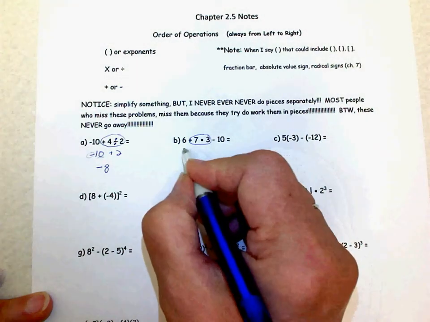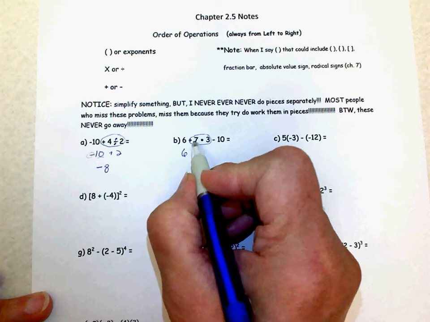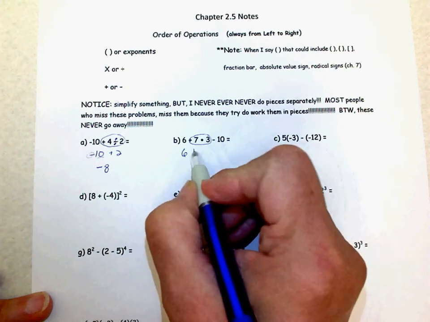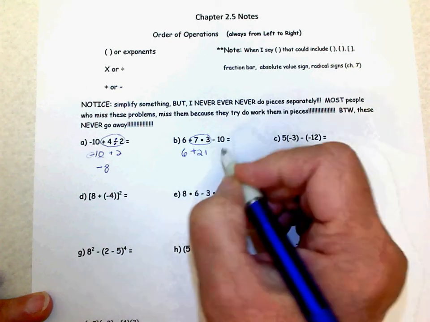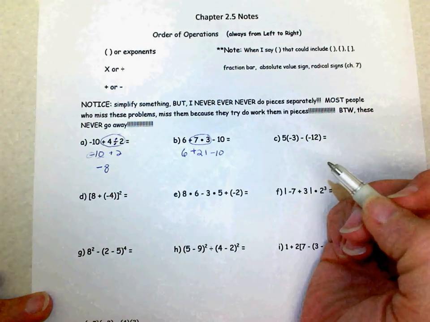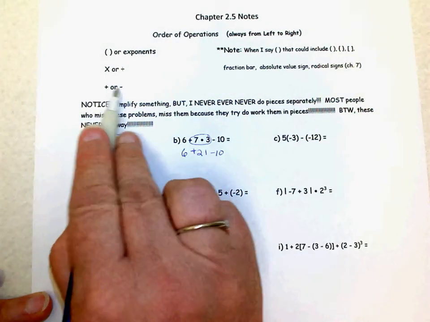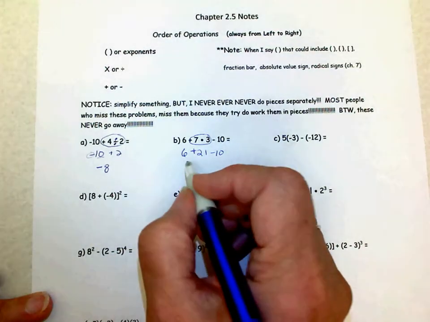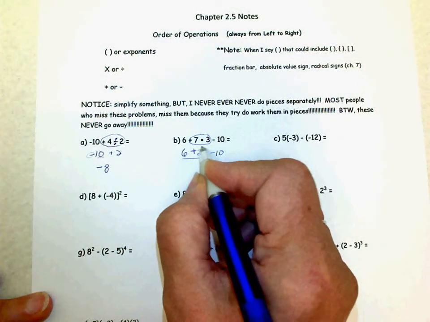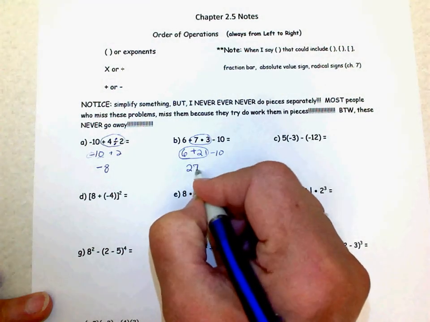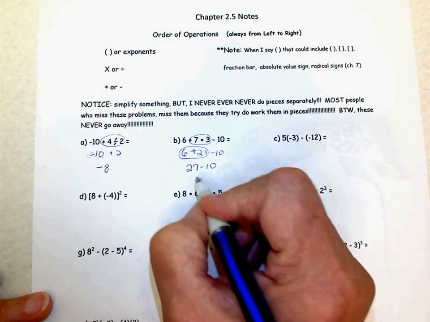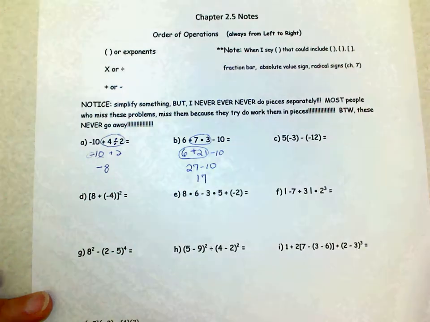So that gives us 6, and a positive 7 times a positive 3 is a plus 21 minus 10. Now I've got both plus and minus, so from left to right I do these two first. So it's 27 minus 10, and that gives us 17.